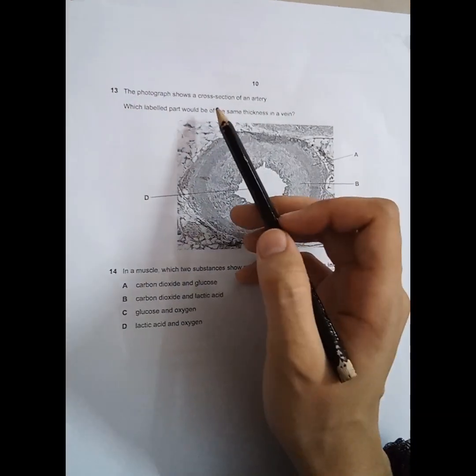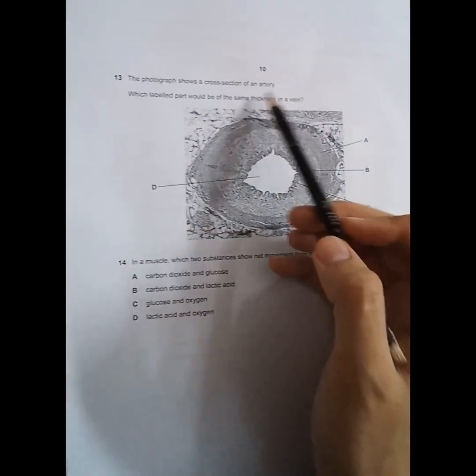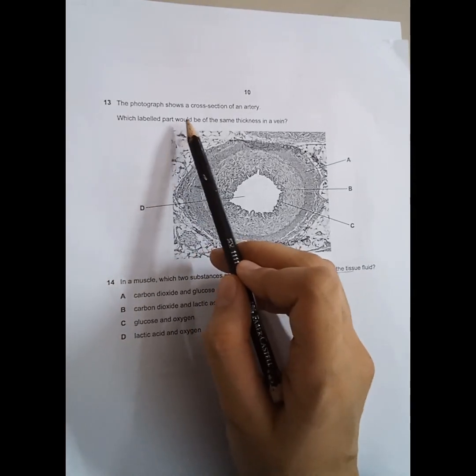Moving on to question number 13. The photograph shows a cross section of an artery. Which labeled part would be of the same thickness in a vein? A.